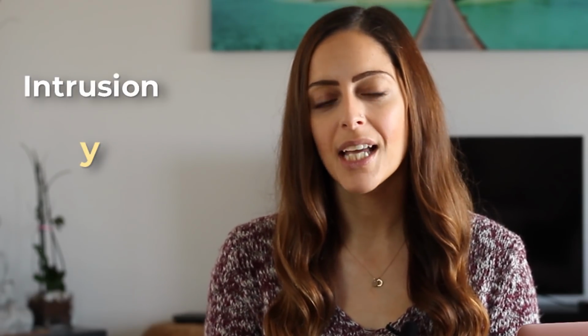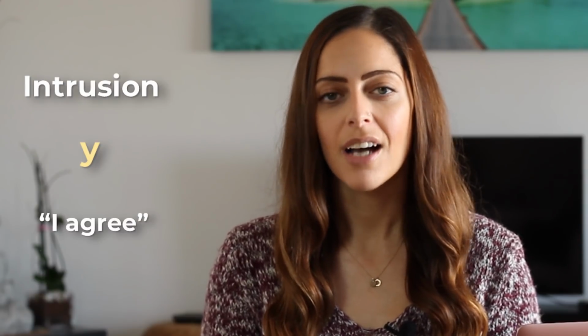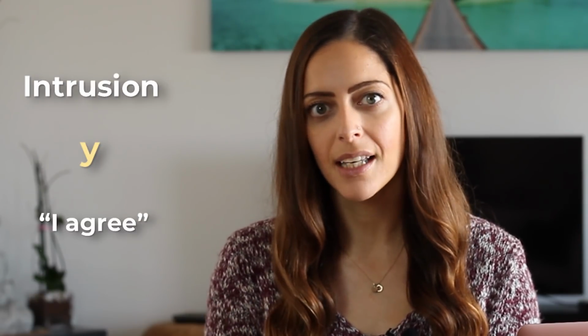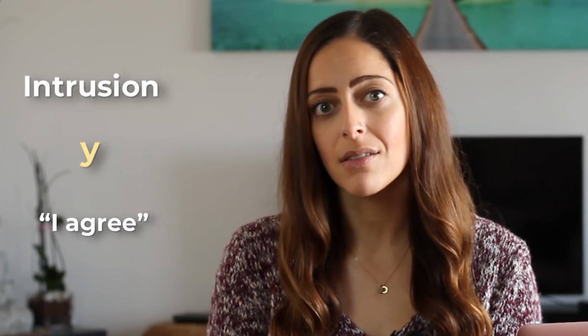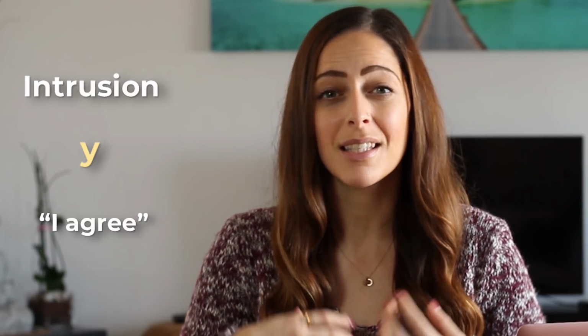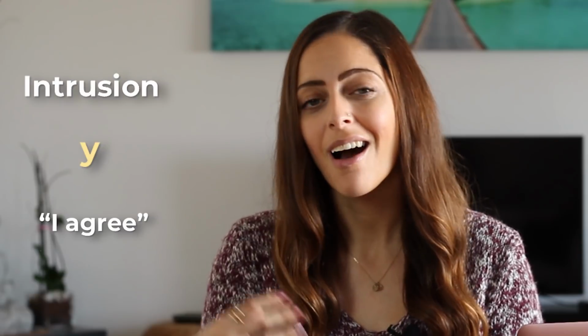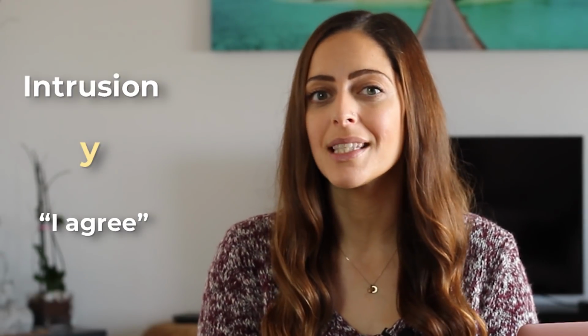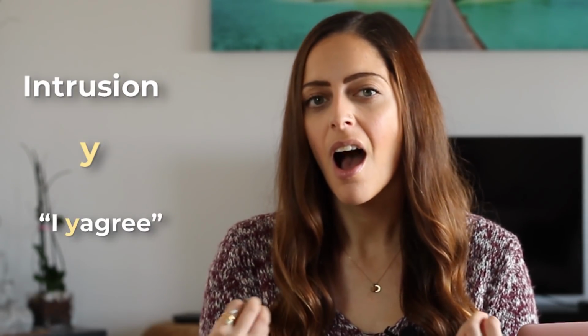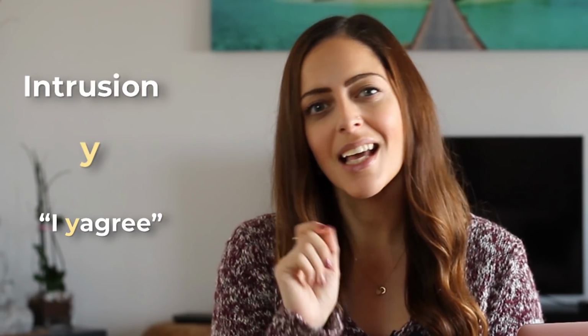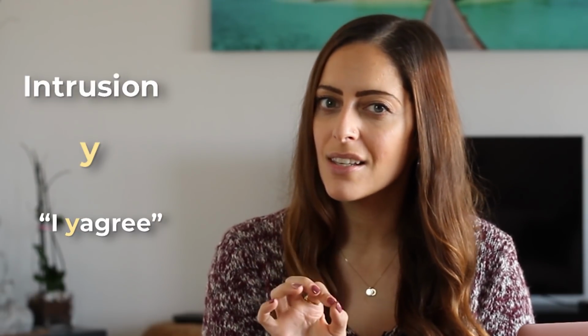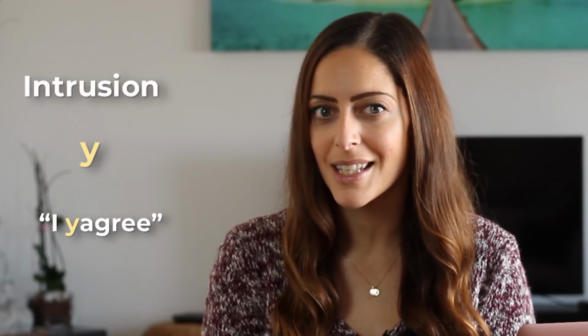In the phrase "I agree", I don't say "I agree" because there are two vowel sounds there. To link them together and to make it flow more naturally, I add in the y sound. So we would say "I-y-agree". Can you hear that? It's ever so subtle, but there is that y sound there to connect the words together.